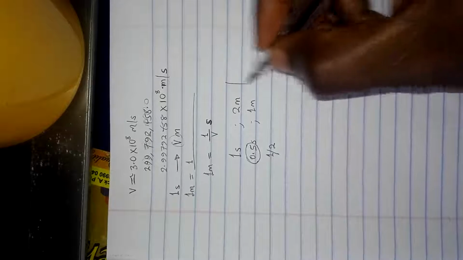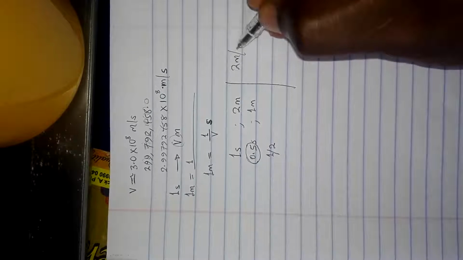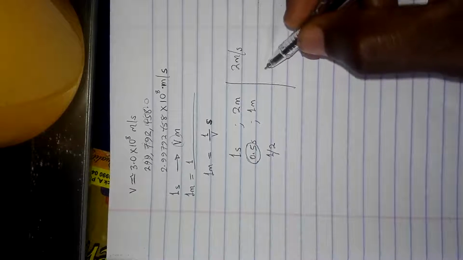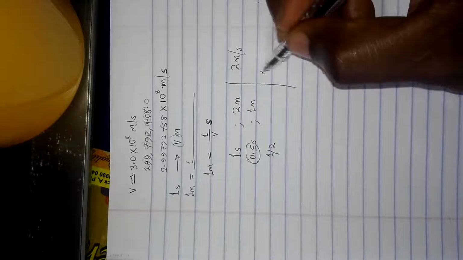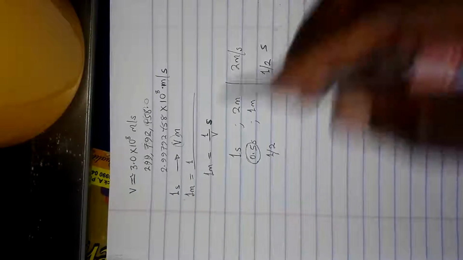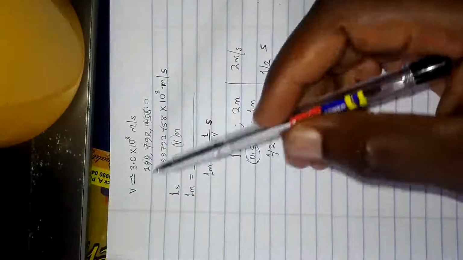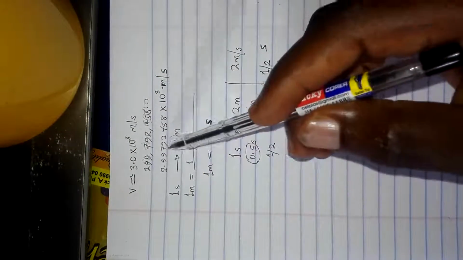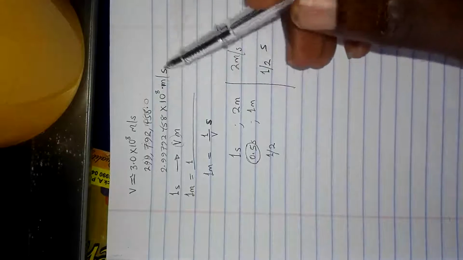So I'm saying that if I have a speed of 2 meters per second, that means 1 meter is the distance I will have traveled in 1/2 seconds. So that's the idea with this thing. So I know that the speed of light is 2 point something times 10⁸ meters per second.